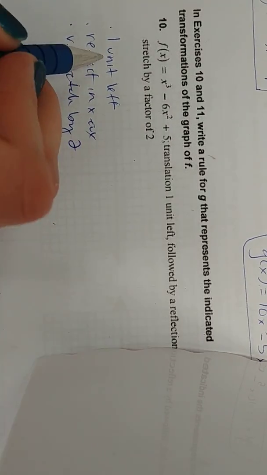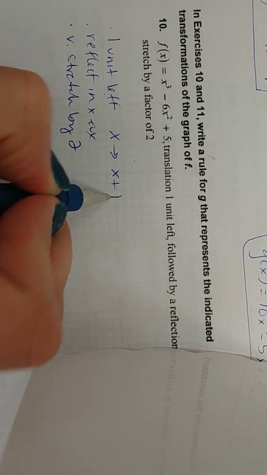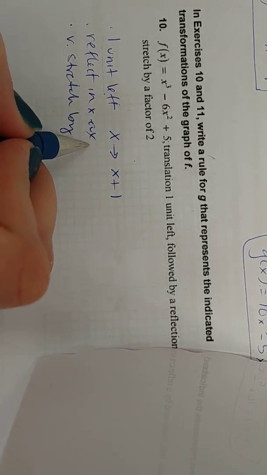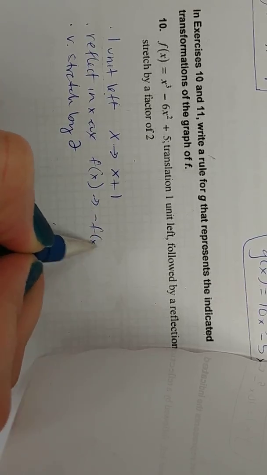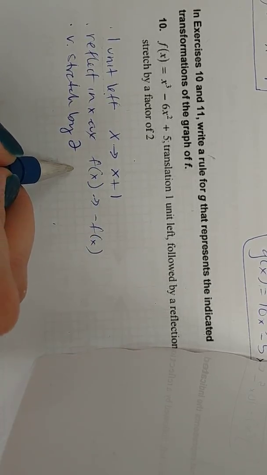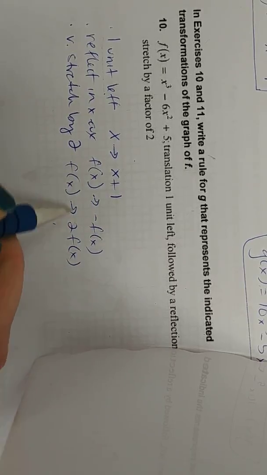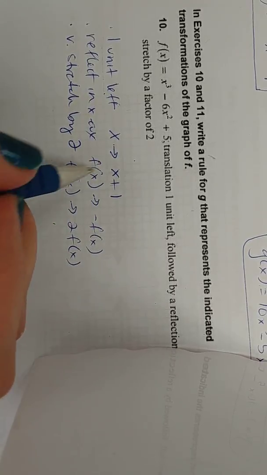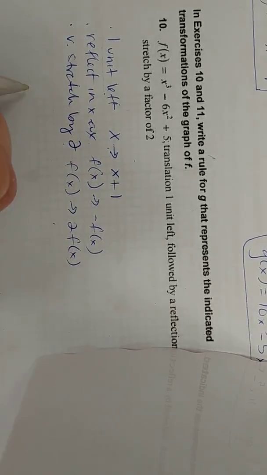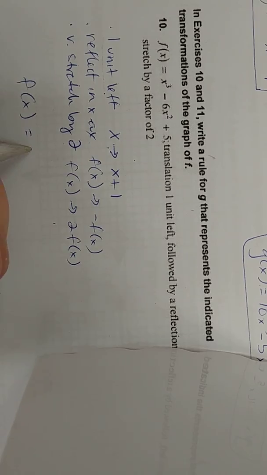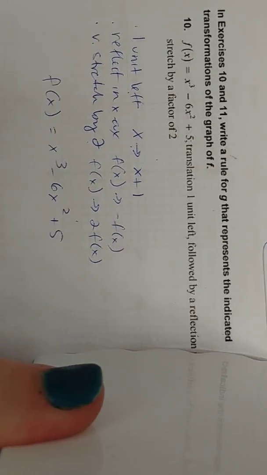In order to do 1 unit left, my x is replaced with x plus 1. In order to reflect in the x-axis, my entire function becomes negated. And then a vertical stretch by 2, my entire function gets multiplied by 2. I should be careful because these aren't all happening simultaneously. This is happening first, then this, then this. So I want to take my f of x function, and make sure that I apply these steps in the order in which they're given.